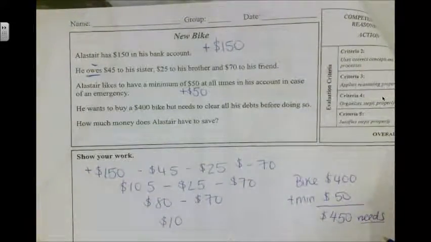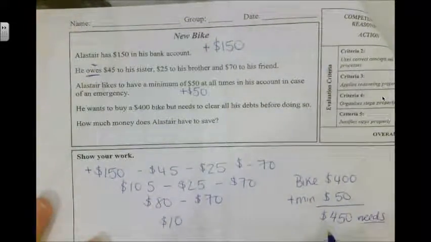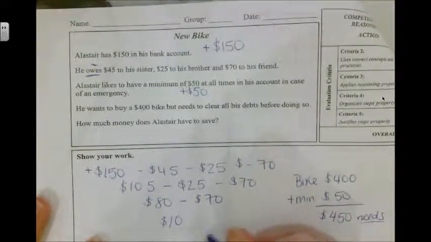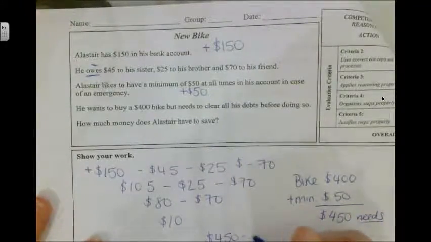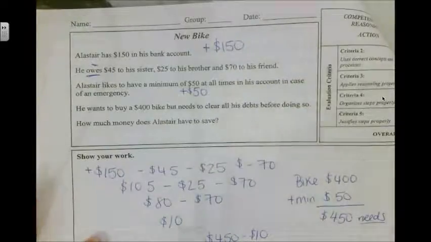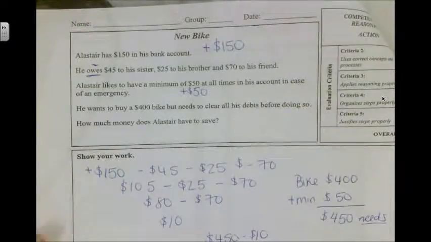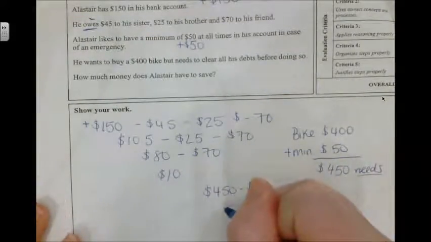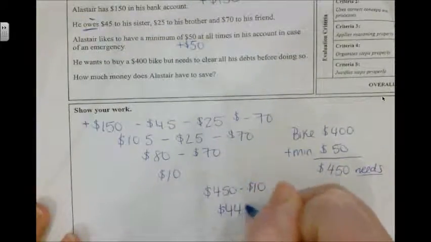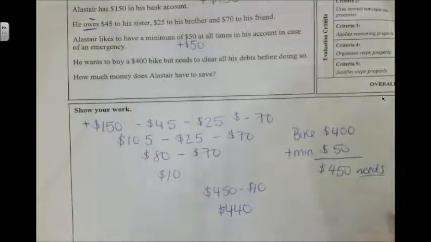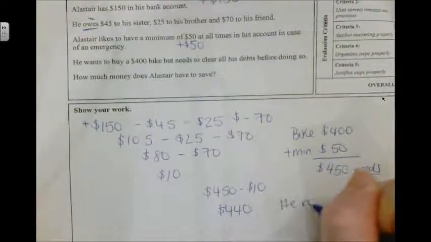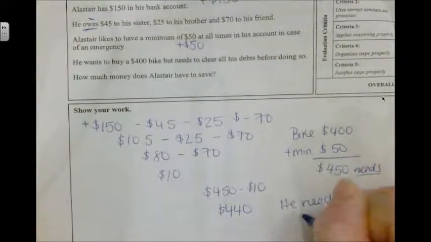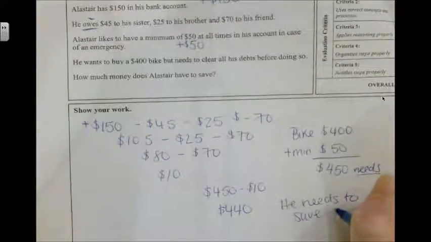But he already has $10 in his account. So what you're just going to do is 450 minus 10, because he already has $10 left from the amount that he initially started with. So if you do 450 minus 10, then it's $440. So he needs to save $440.